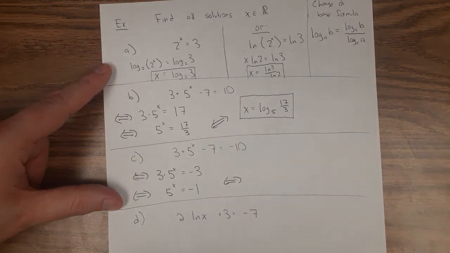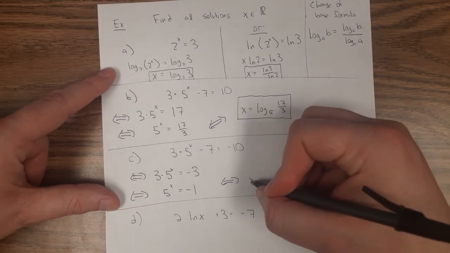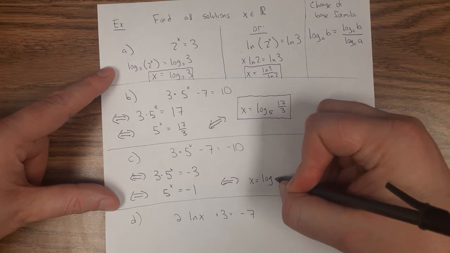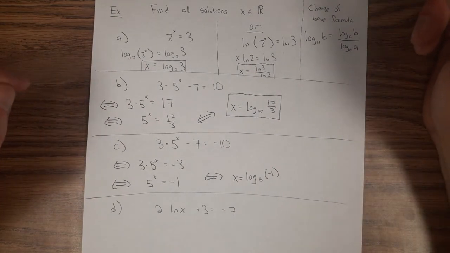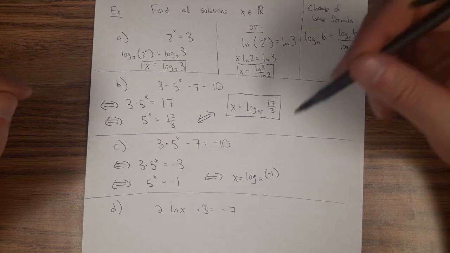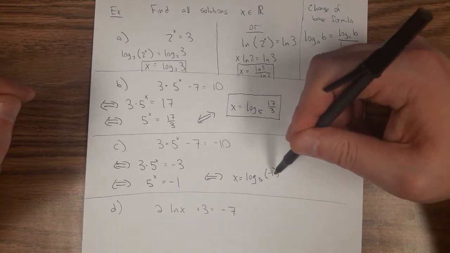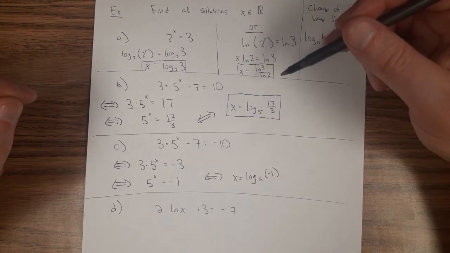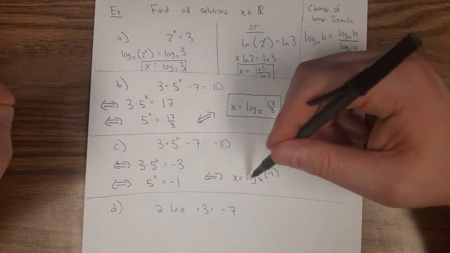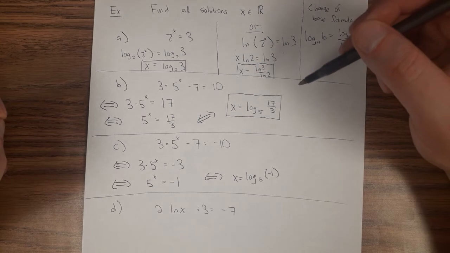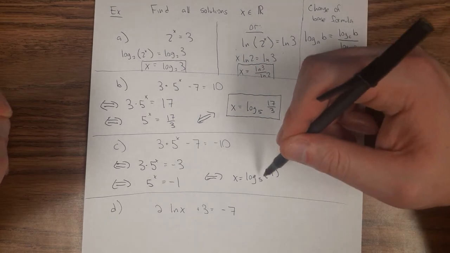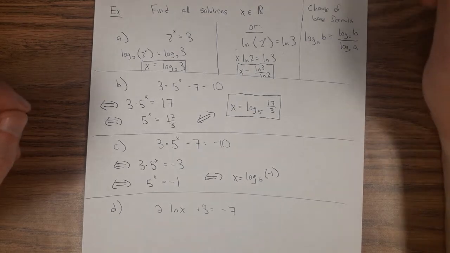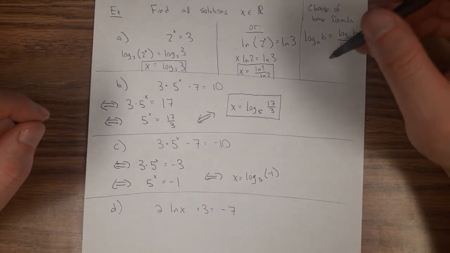And then I would do the log base 5 of both sides. But then I've reached a nonsensical statement. X equals log base 5 of -1. -1 is not in the domain of log base 5. You can't do the logarithm of a number unless it's a positive number. I couldn't even do the log of 0. I definitely can't do the log of a negative number. It has to be a positive number.